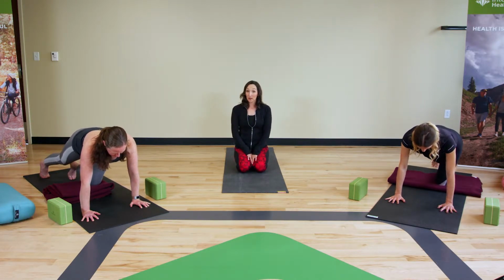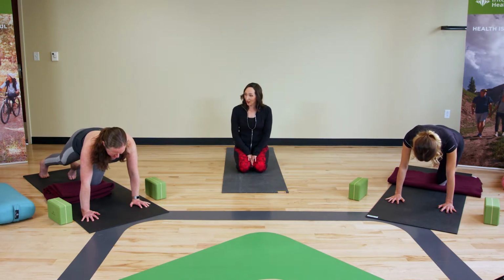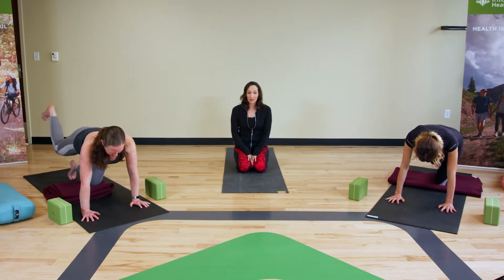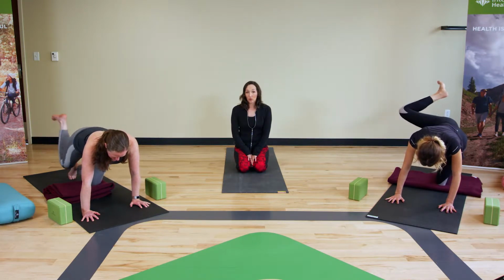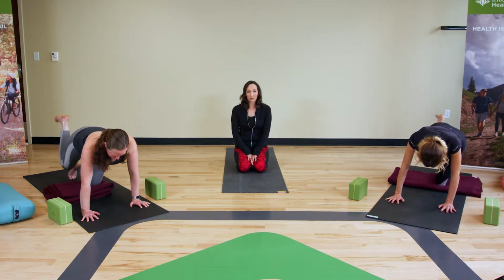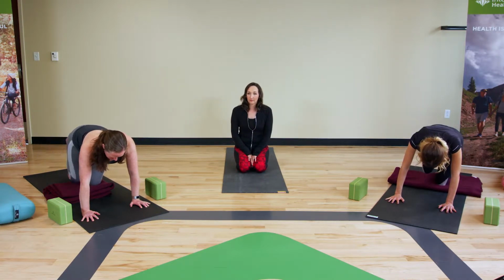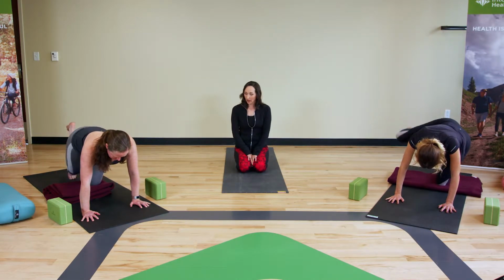So we're finding balance in the body all the time in yoga, and emotionally as well. All right, let's move through those hip circles. Good, big knee. Only move as far as your body is ready for, and go the other way. All right, back to all fours.